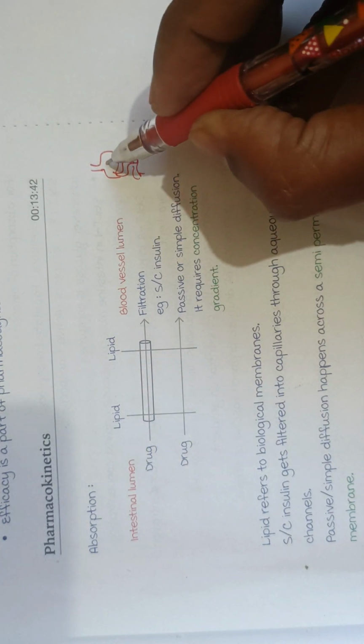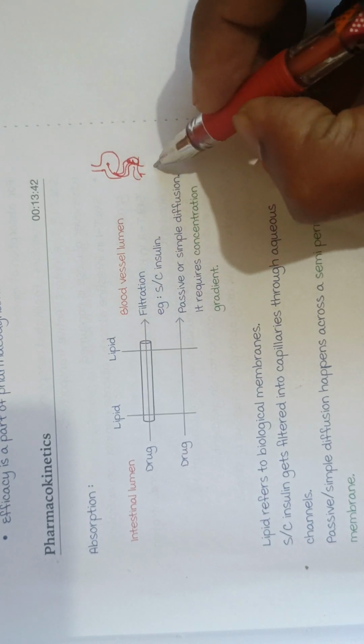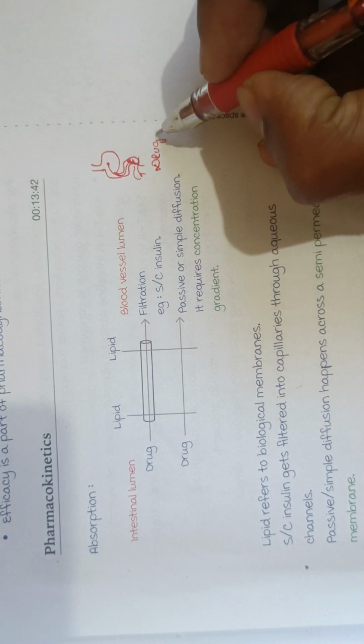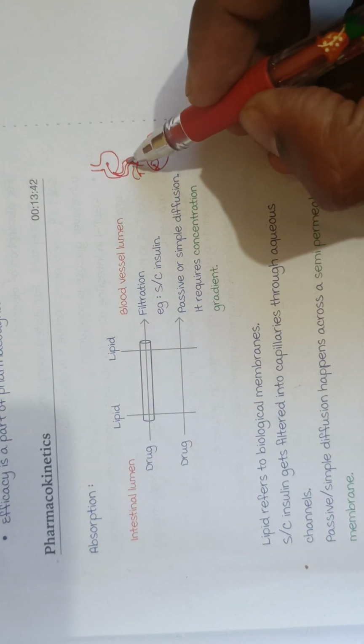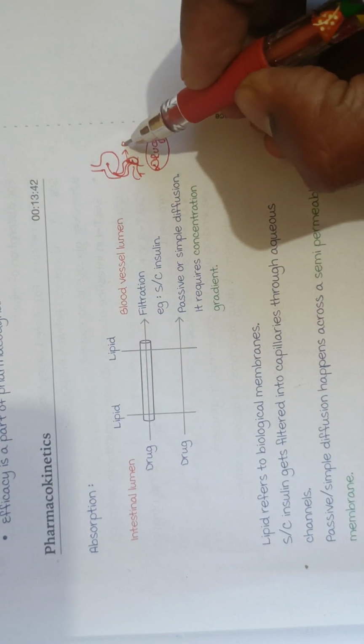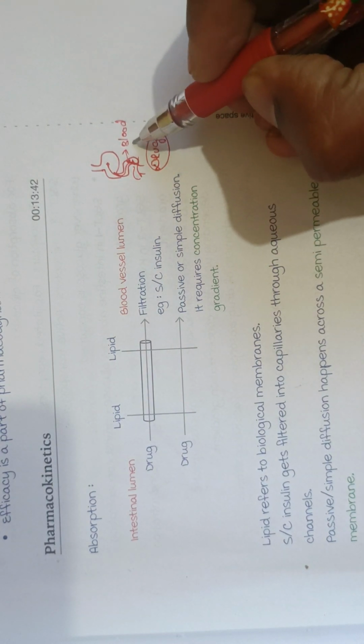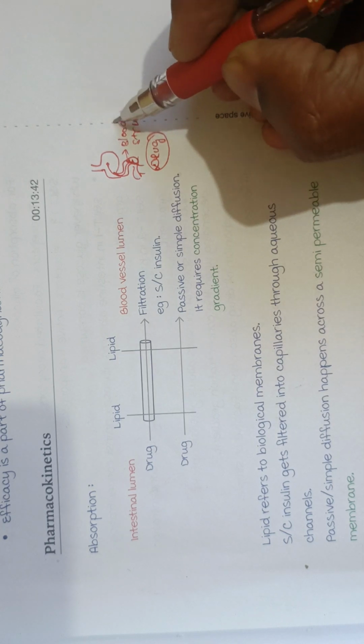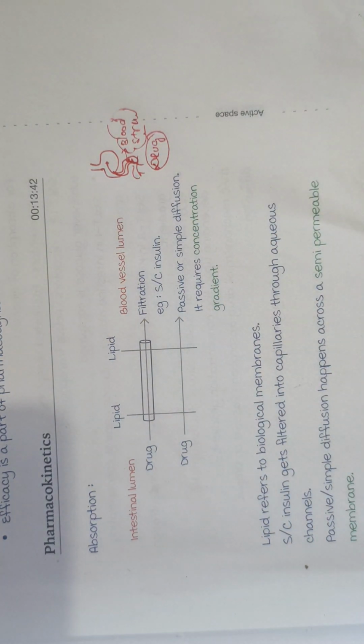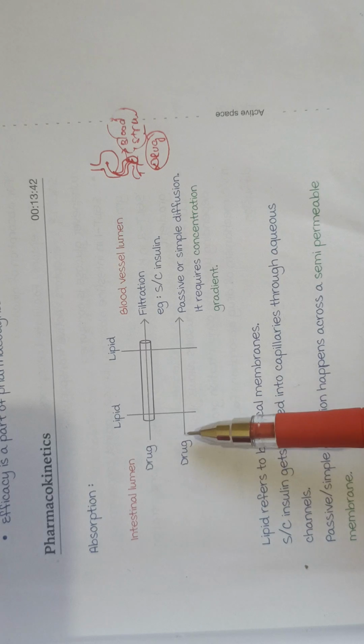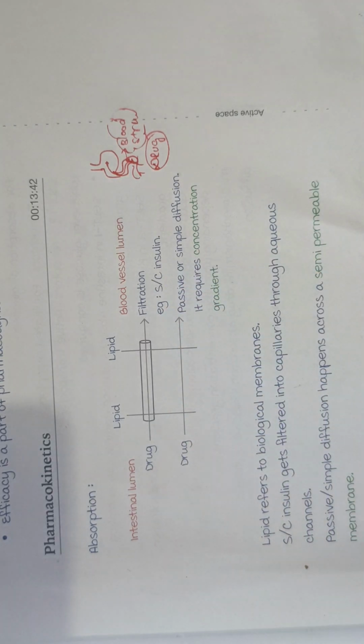So this is the drug, and this drug is absorbed into the bloodstream. Now the drug is taken into the bloodstream. How is this drug absorbed into the blood vessel lumen?